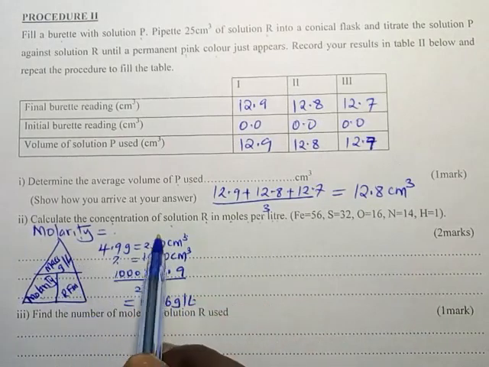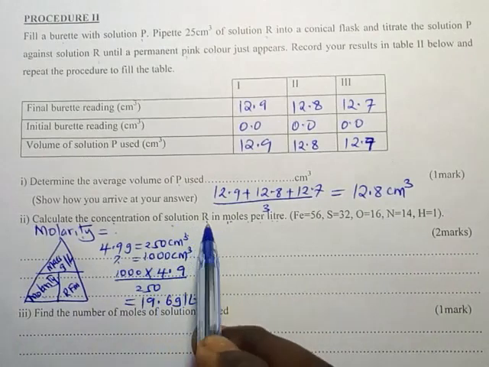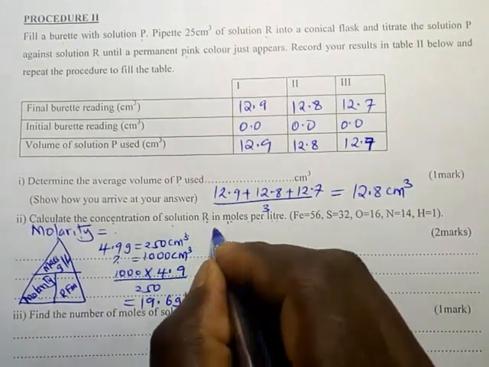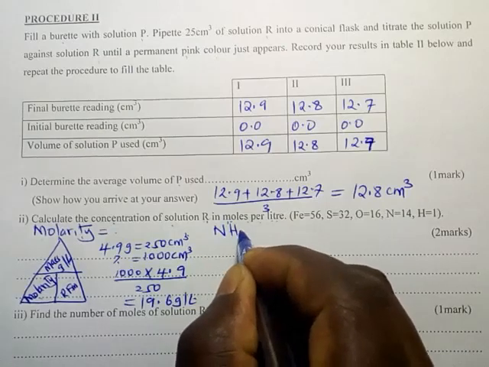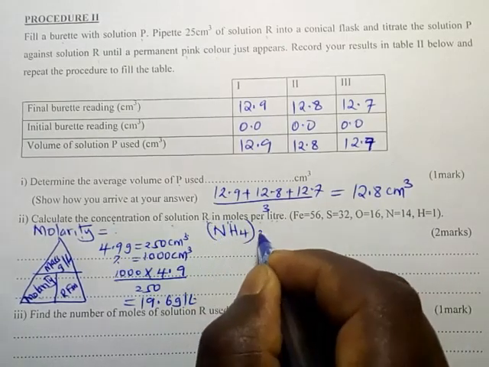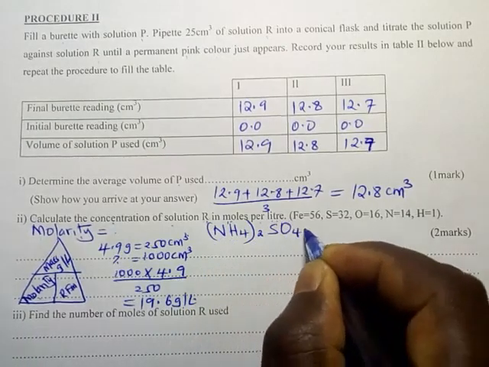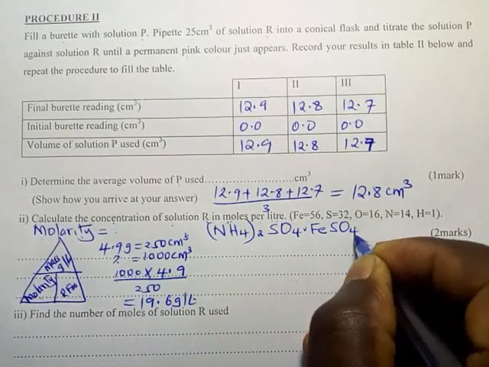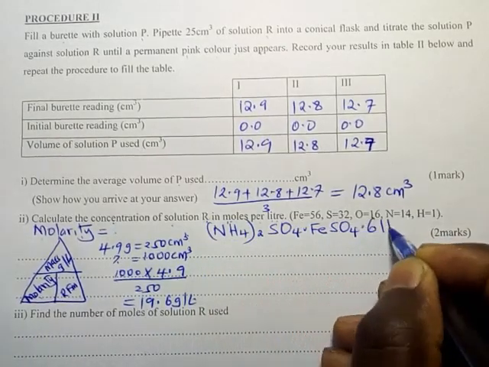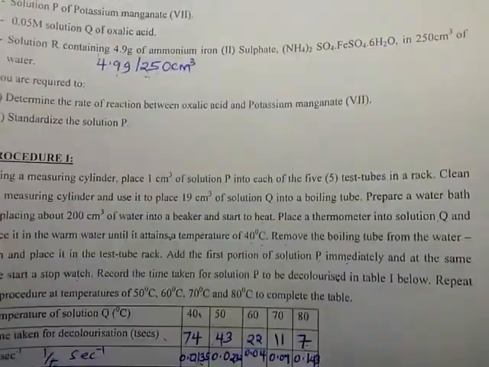The next thing that we should have is the RFM of R. R is the iron 2 sulfate. Remember, R is this salt, (NH4)2SO4.FeSO4.6H2O. So the formula already is provided here.